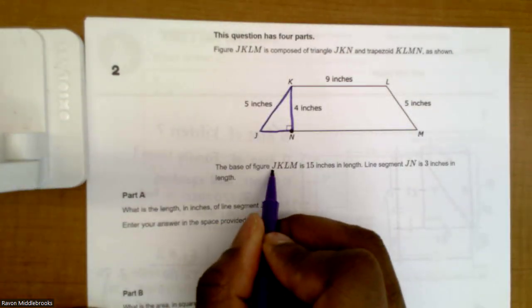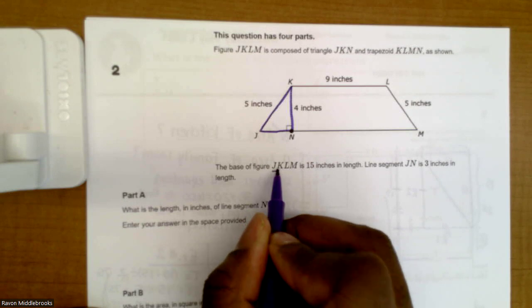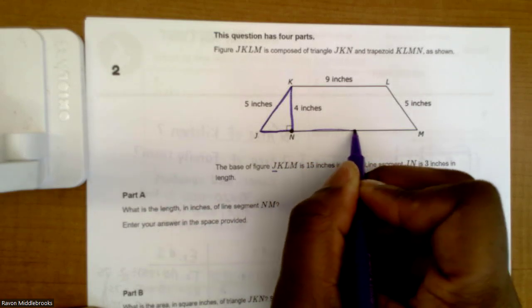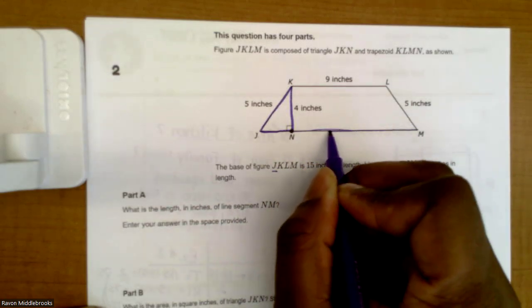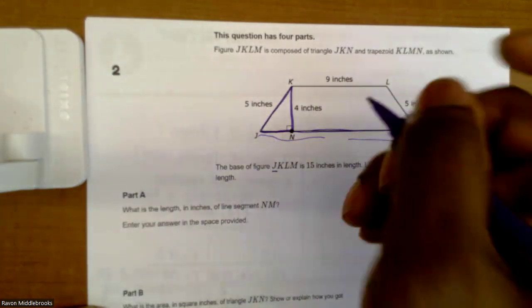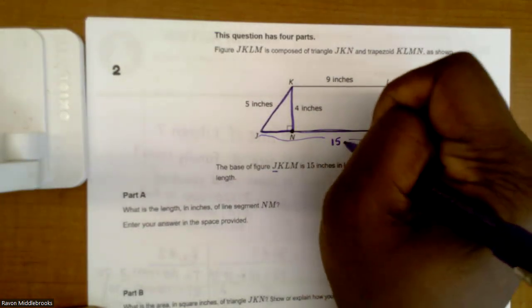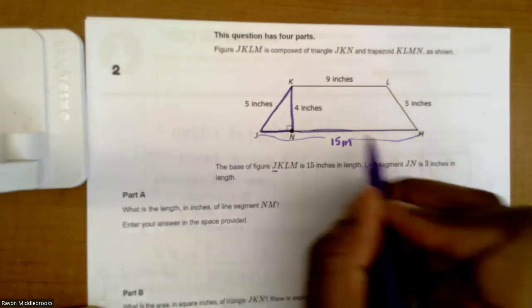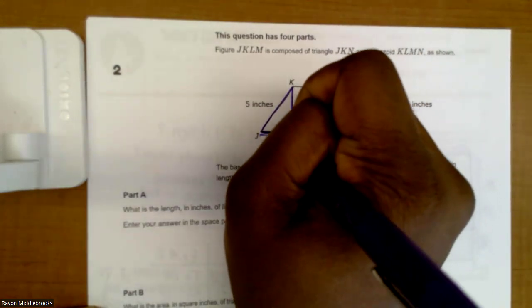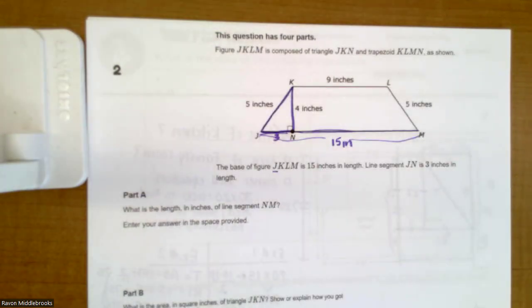So the base of JKLM is 15 inches. Line segment JN is 3.